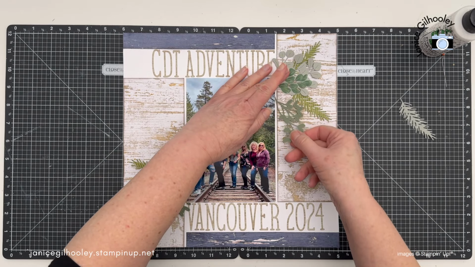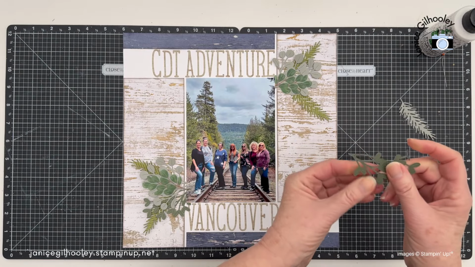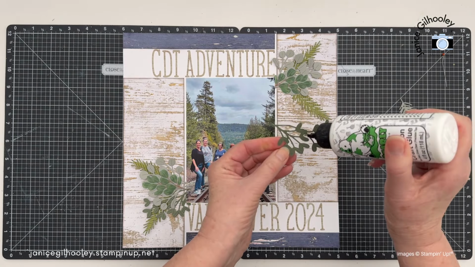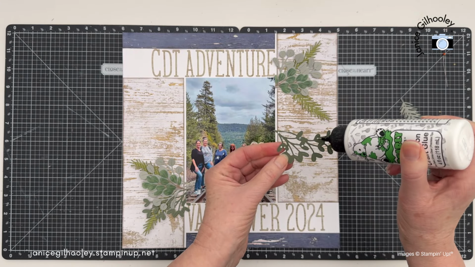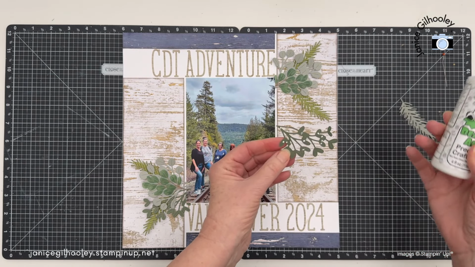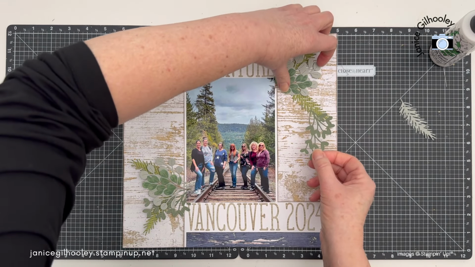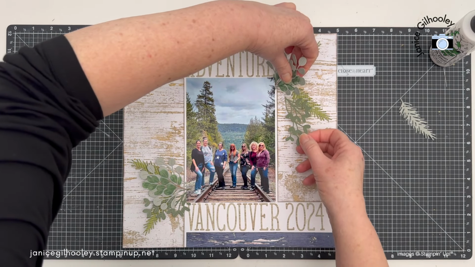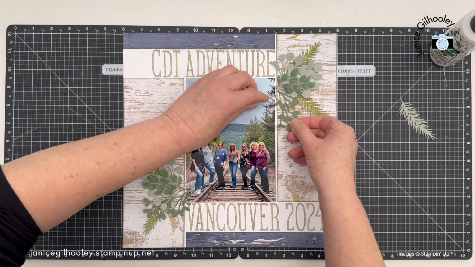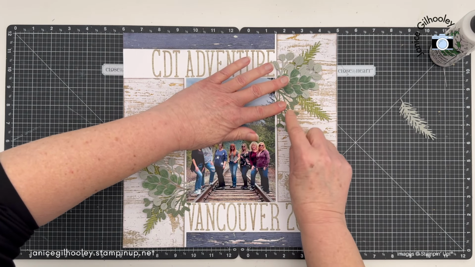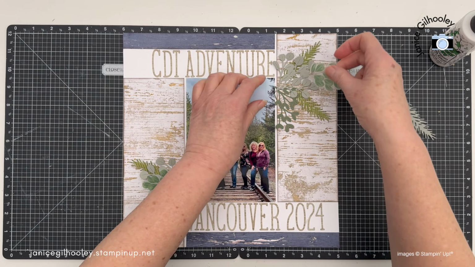The next one I'm going to adhere down is this one. I'm just going to tear that little bottom piece off. And once again, I'm only going to put glue on a few of these elements, not on all of them. It's sort of nice to have a little bit of movement. Even though this is going underneath a page protector or a memory protector as such, it's still nice to have a little bit of movement to these with them not being adhered all the way down.